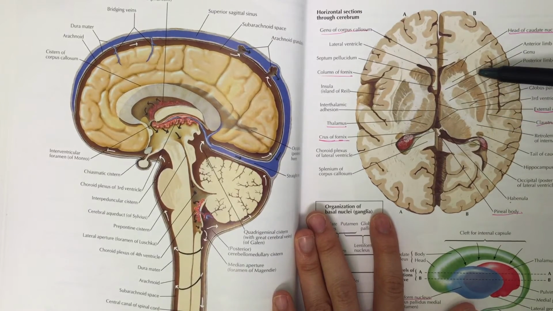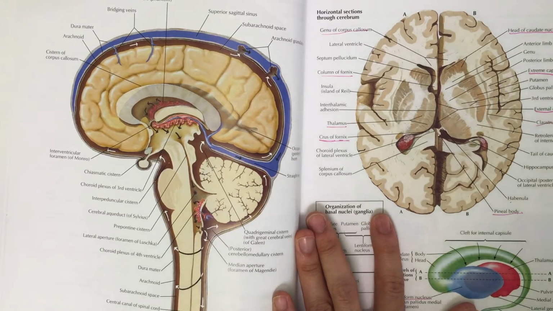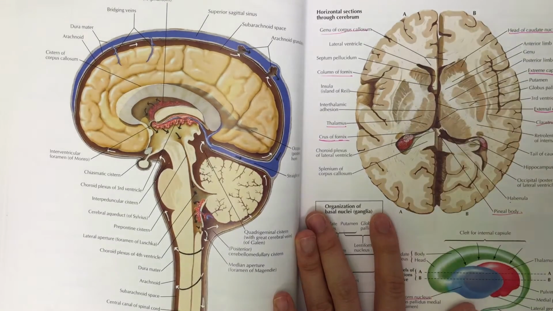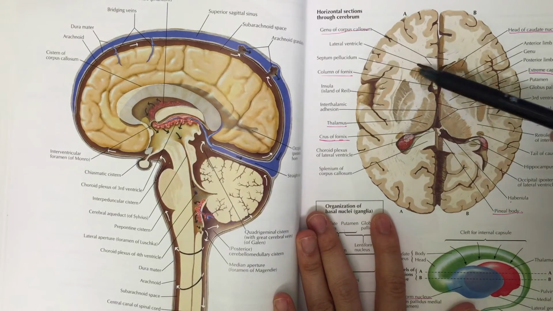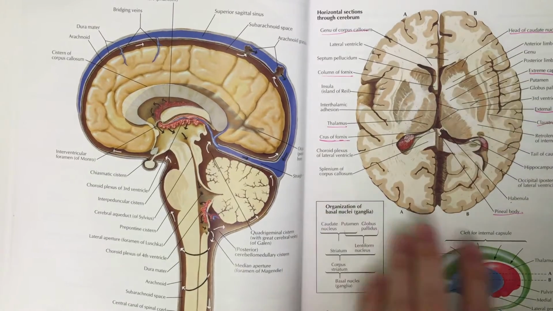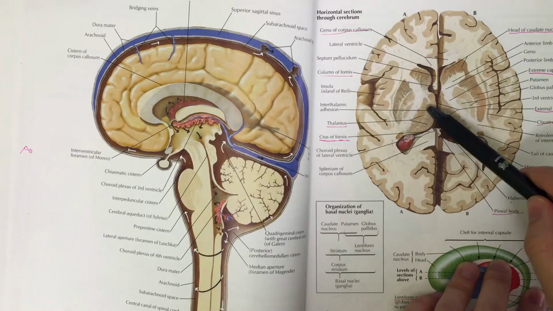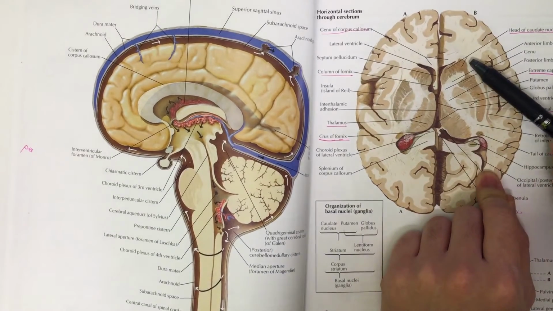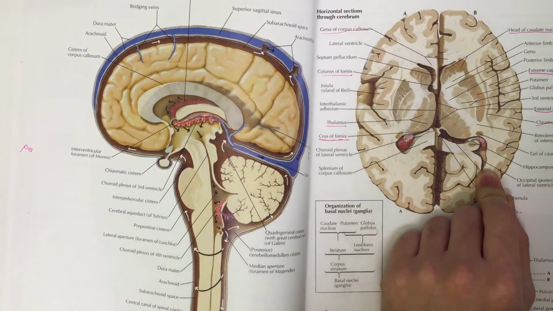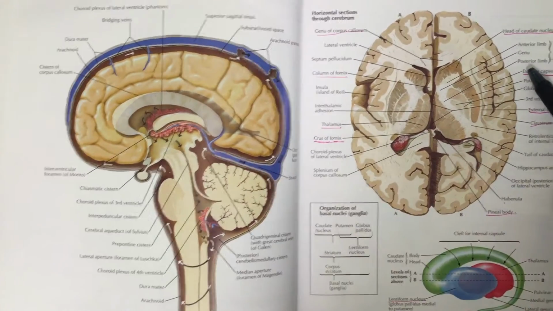Claustrum is here, extreme capsule, and then the insula. You see that same sort of arrangement. And again, this is the head of the caudate because it comes out like this. Ventricle, the third one. Interthalamic adhesion. Anyway, the point I'm bringing up is that the internal capsule has three parts: the anterior limb, the genu, and the posterior limb.